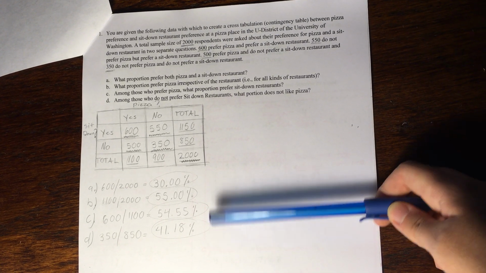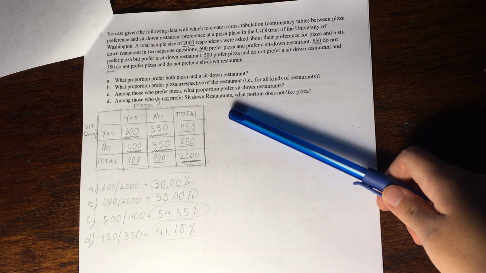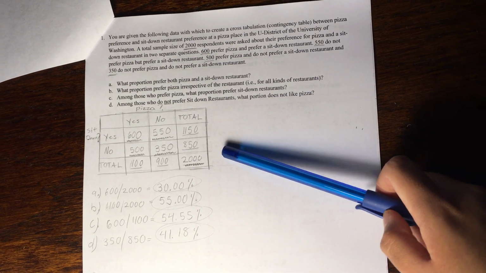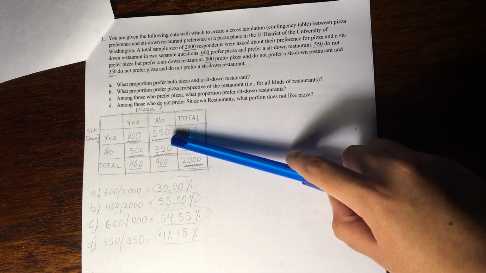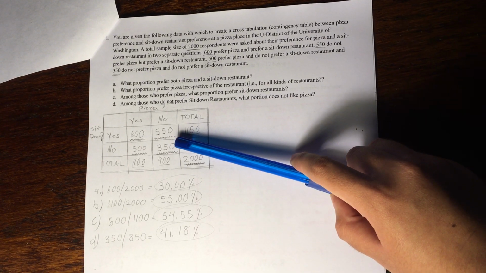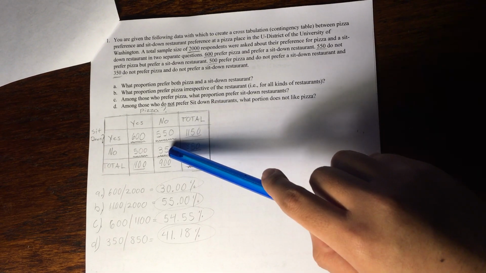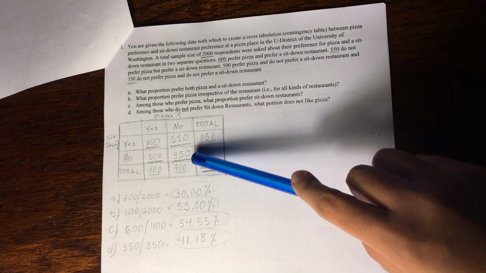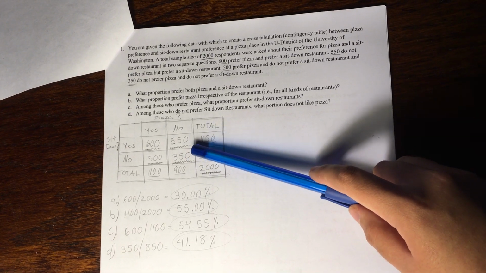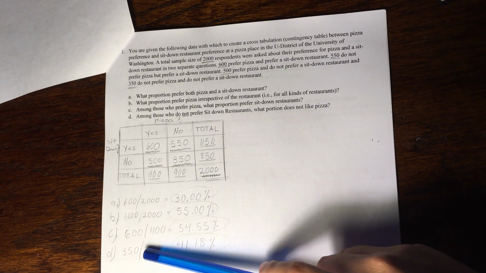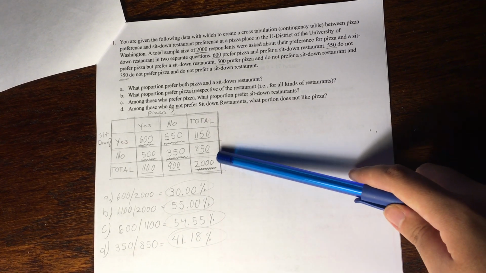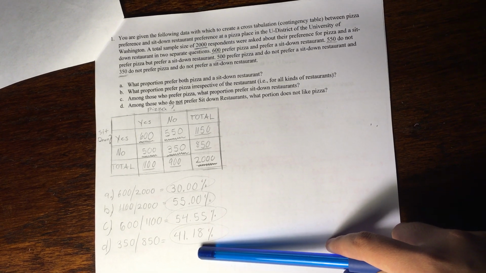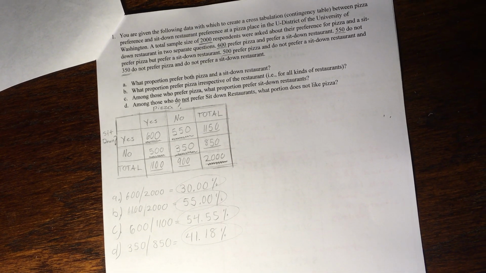D, among those who do not prefer sit-down restaurants, what portion does not like pizza? For this, for those who do not prefer sit-down restaurants, I took this row, and I took the 350 of those who do not like pizza. That's where I got this 350, and I divided that by 850. That gave me 41.18%. And that is my explanation for number 1.